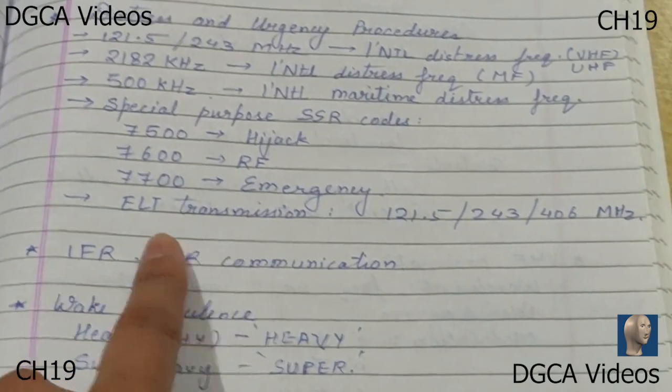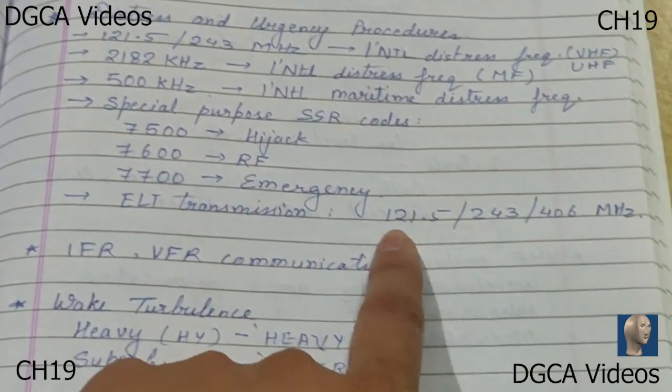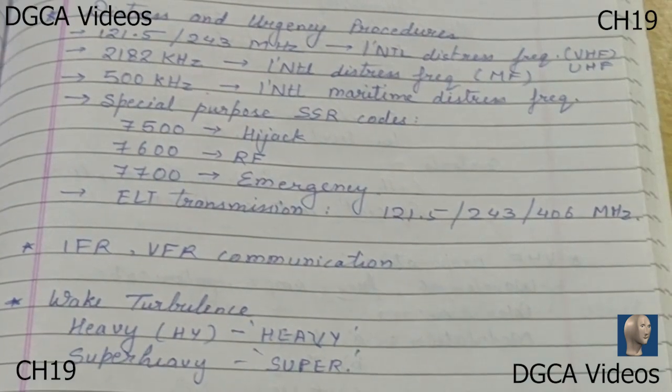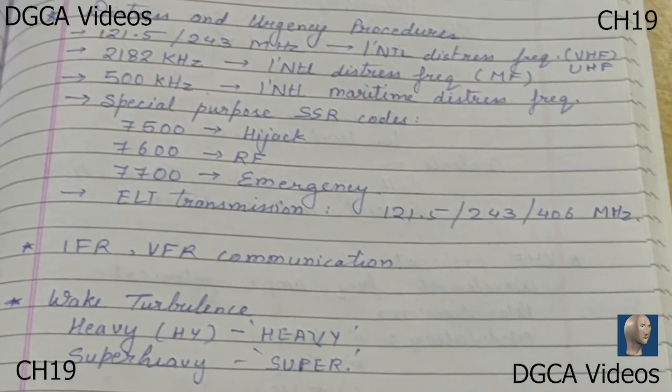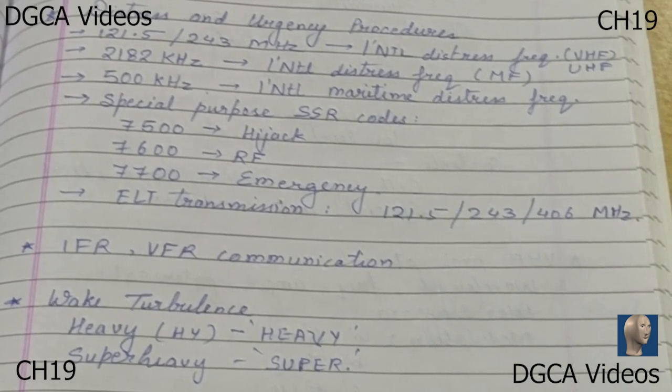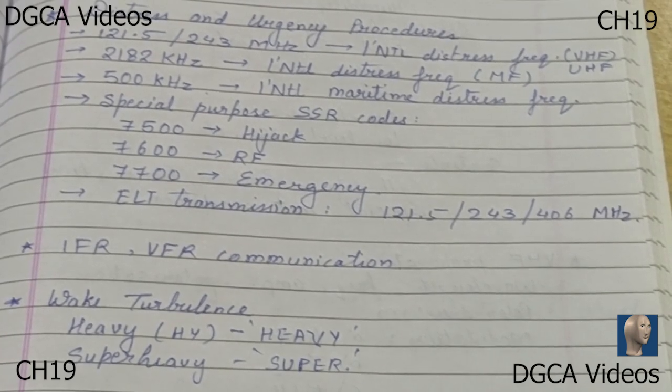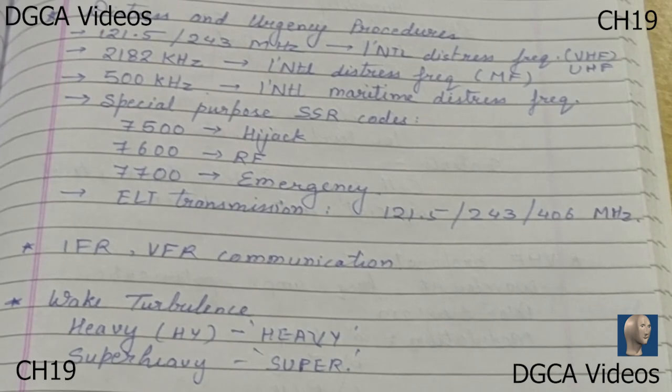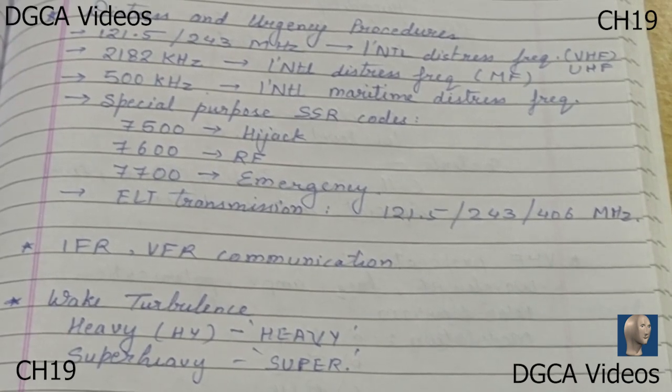And there is again ELT transmission, which is done on 121.5, 243 and 406 megahertz. We were talking about the VFR communication procedures till now, but to tell you, for IFR also the same procedures are followed and two-way communication procedures are maintained.